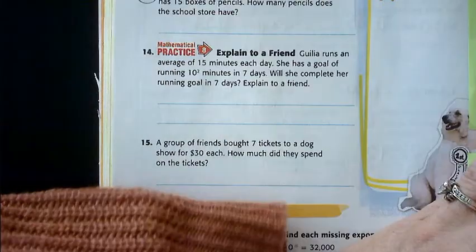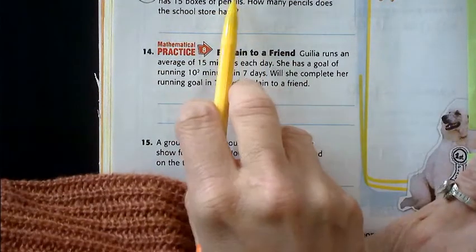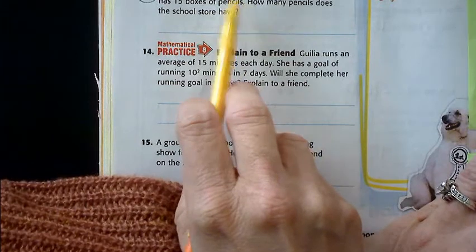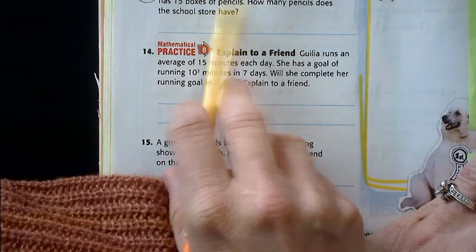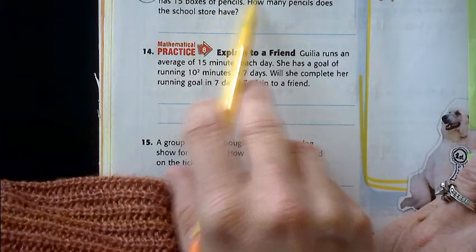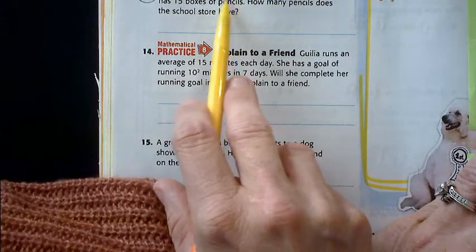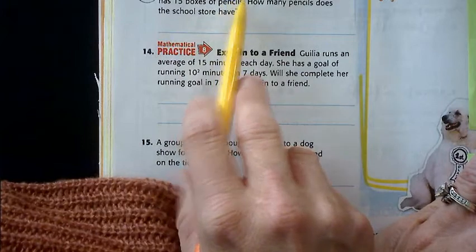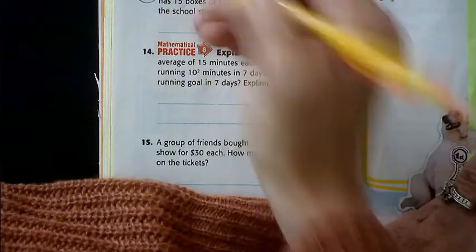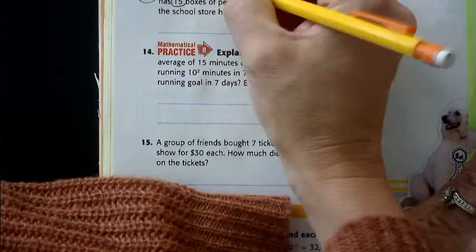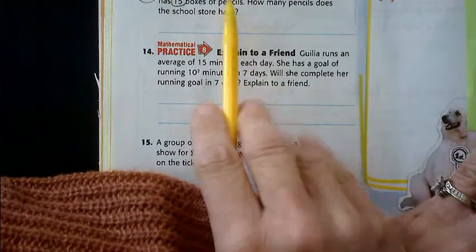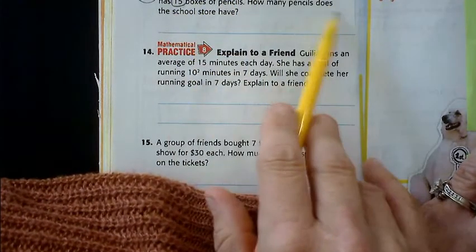It says each box contains 10 squared pencils. Well, that's a really weird way to write the number of pencils we have, especially for such a small number. We usually only use these sorts of exponents when we have larger numbers, but that's okay. The school store has 15 boxes of pencils. So I'm going to circle my two numbers that I have, 10 squared and 15. How many pencils does the school store have?